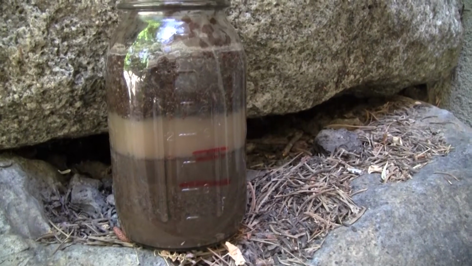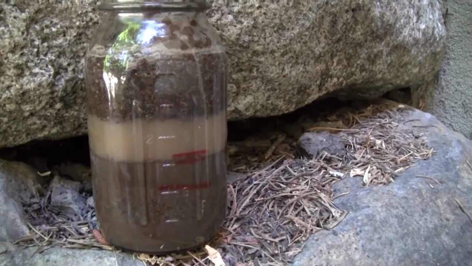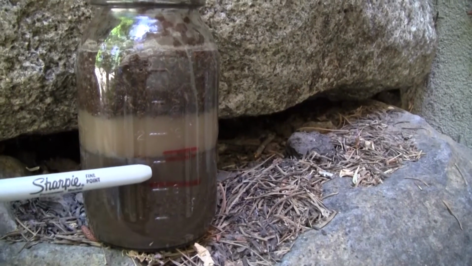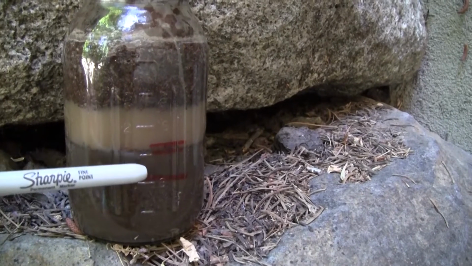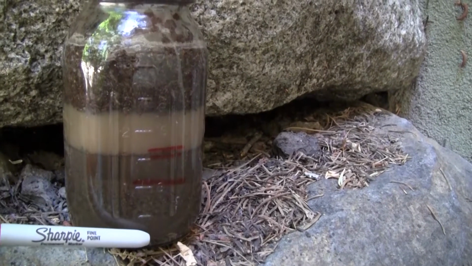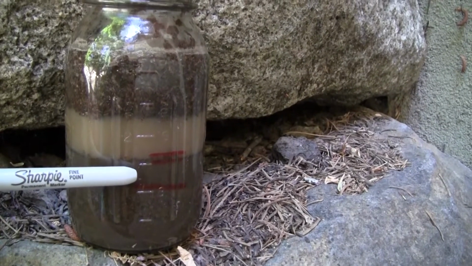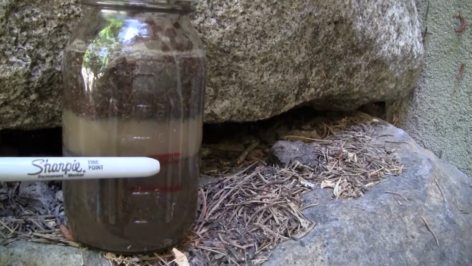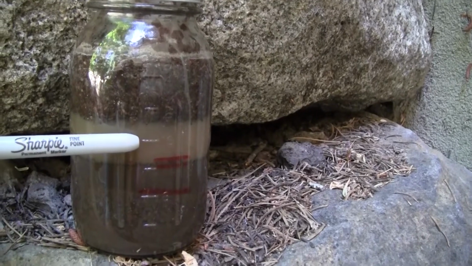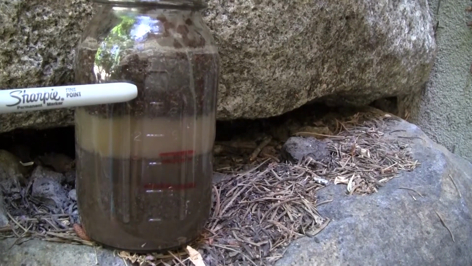It's been 24 hours and I've made my marks. Here it's a little hard to tell because the color is so similar, but the grain size is bigger down here than here. So from this line down is my sand, in the middle is the silt, and the very small jump up here is clay. This light brown is actually water, and this is floating wood debris.